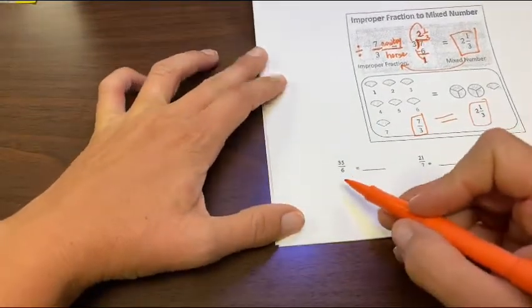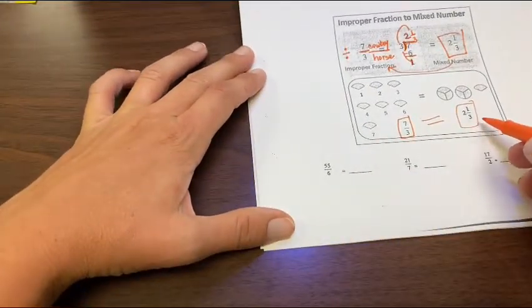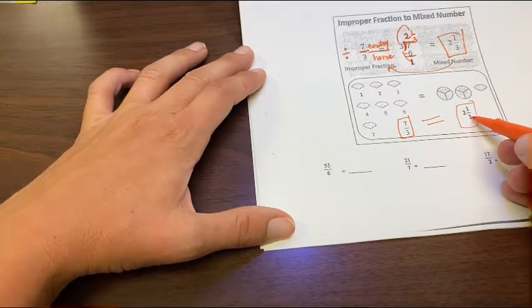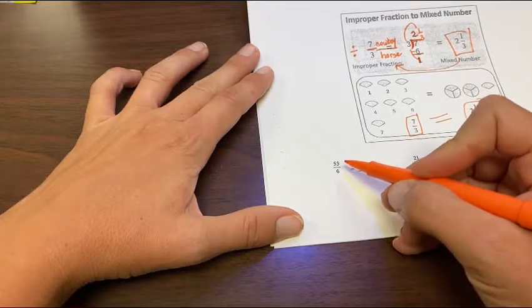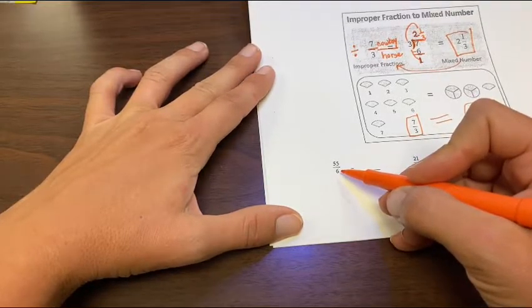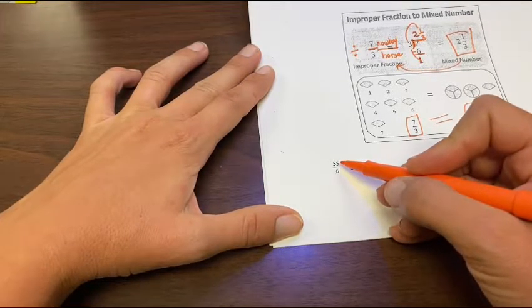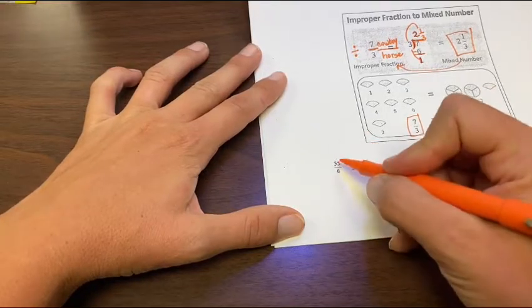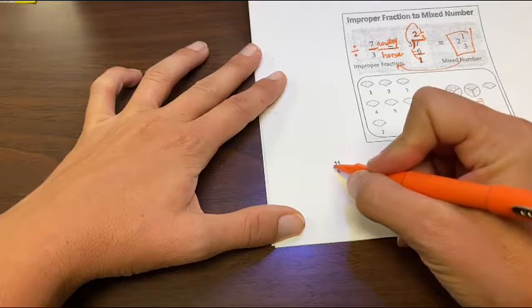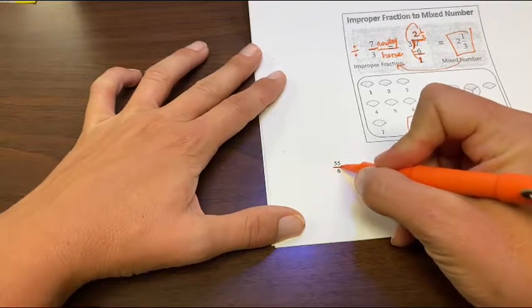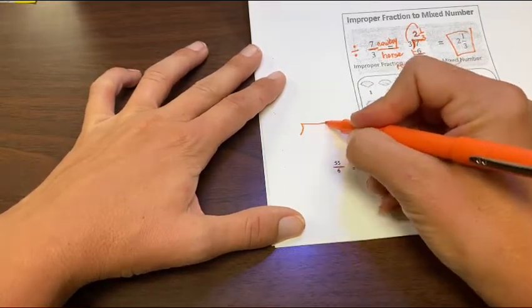So let's do these improper fractions. Let's turn them into mixed numbers. Remember, a mixed number has a whole number and a fraction. So we have 55/6. So that means we have a pizza that's cut into 6 pieces each, and we have 55 of those pieces. So again, you have the numerator divided by the denominator. If you were to think of it as Miss Sanders said, the cowboy is riding the horse. So here's your house.